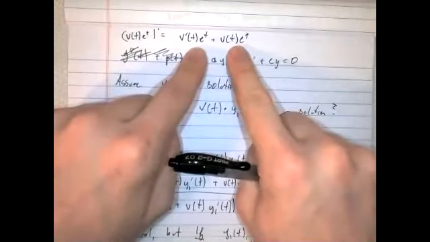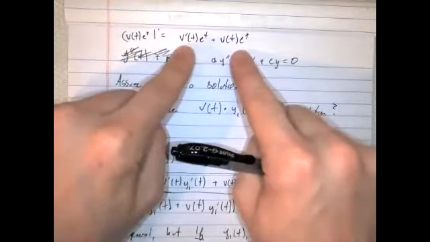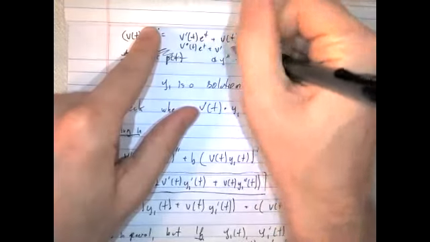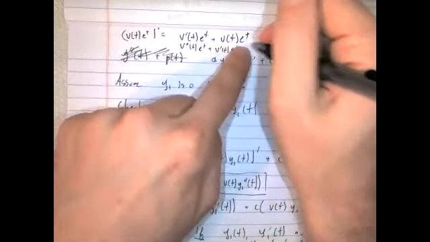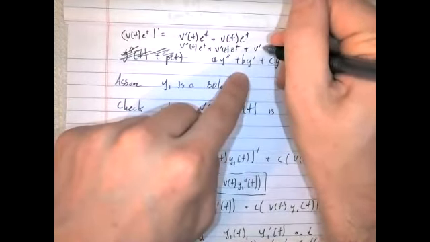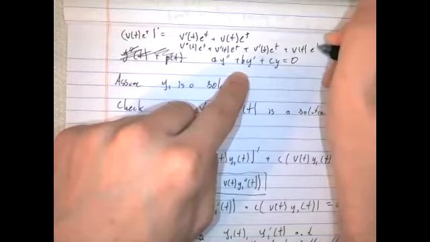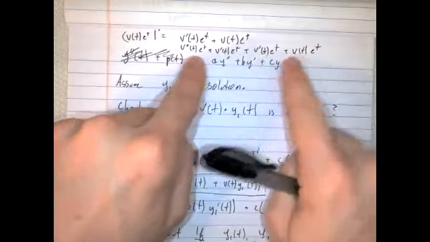And now if I take another derivative of this thing, then I'm going to get 4 terms. I'm going to get v double prime of t e to the t plus v prime of t e to the t. Now I take derivatives over here, plus v prime of t e to the t plus v of t e to the t, and I just combine these 2 terms.